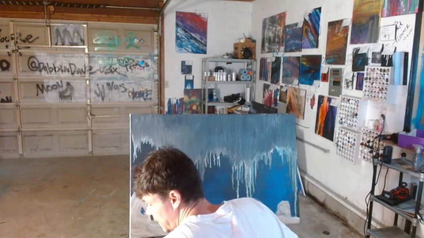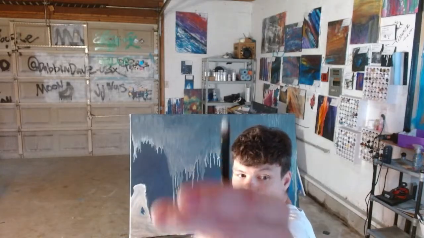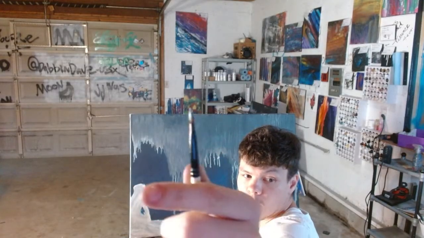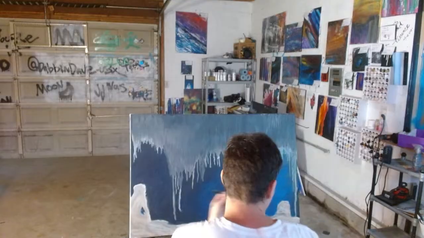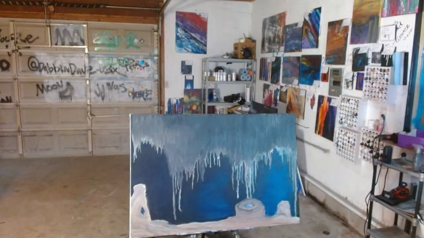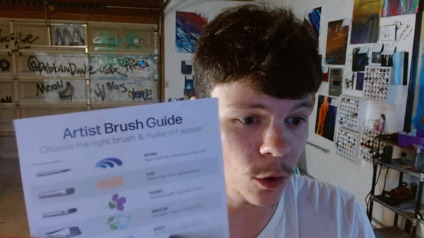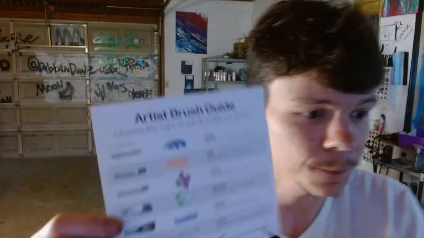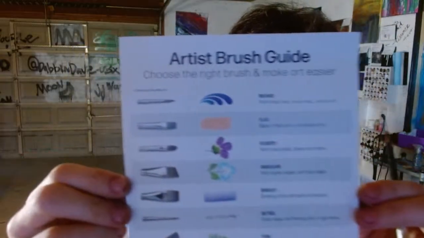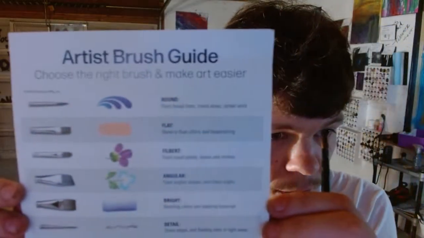So, that's gonna take our oval brush. Remember our guide. If you pay attention to the Discord, I put this on the Discord. So remember our guide, right?